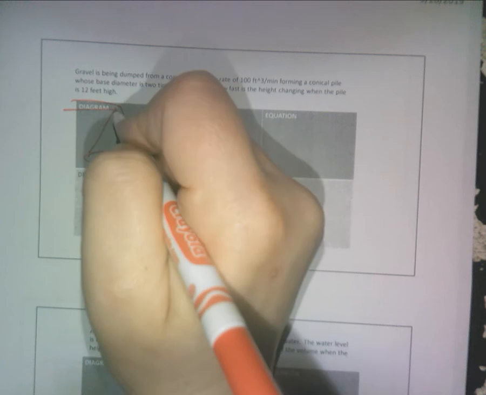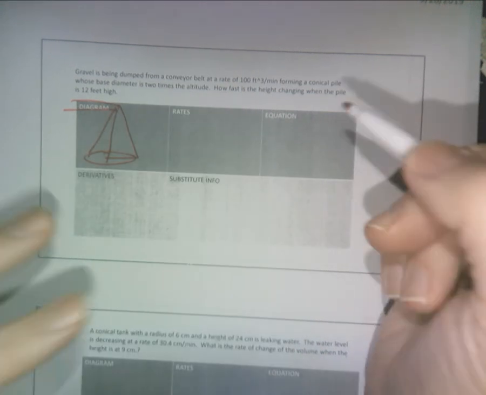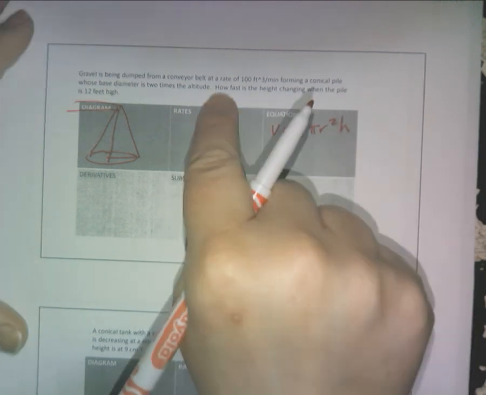So something extra with cones here, just so you know. You've got this cone shape here of gravel being dumped. For those who don't know, the formula for the volume of a cone is 1/3 pi r squared h. Here's our problem: we have way too many variables and not enough information. With cones, you want to make everything into r's or h's, and it's usually whatever they give you, usually h. It says how fast is the height.